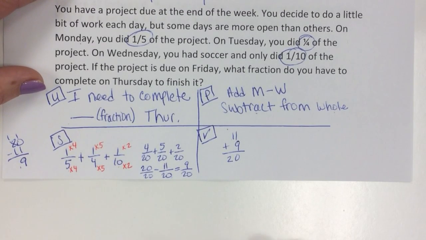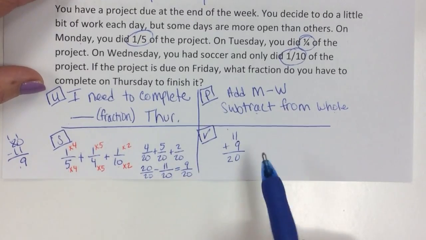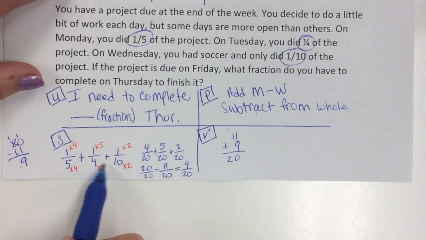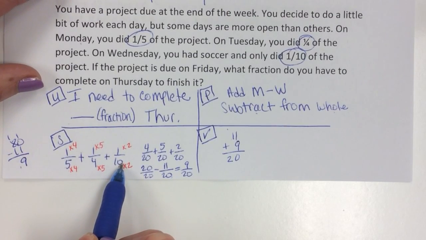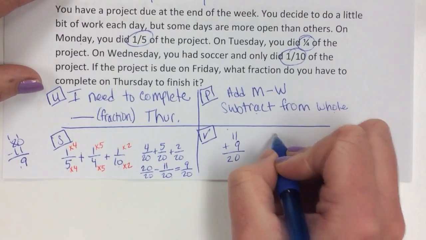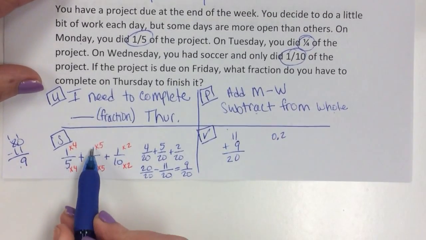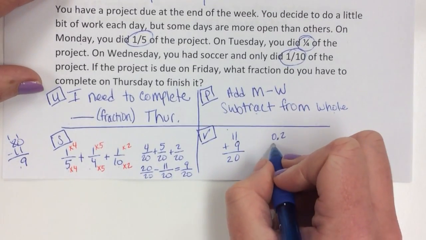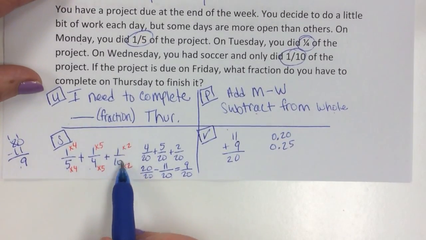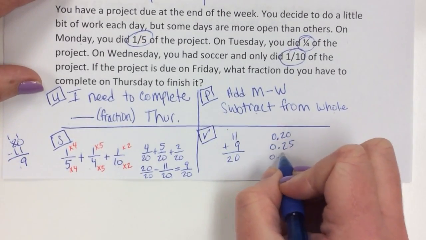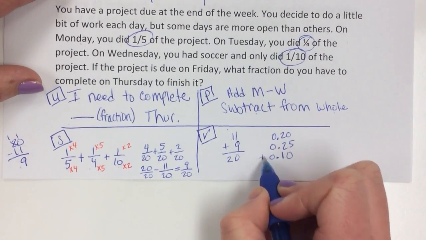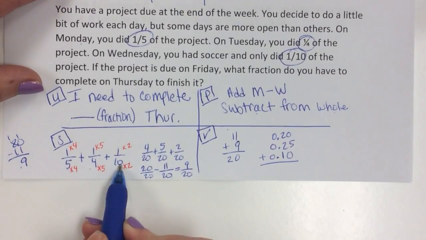I'm going to change my strategy here. I'm going to change these fractions to decimals because I know that 1/5 is 0.2. I know that 1/4 is like a quarter, so that's 0.25. I know that 1/10 is 0.1. And I'm going to add those together just like I did here.